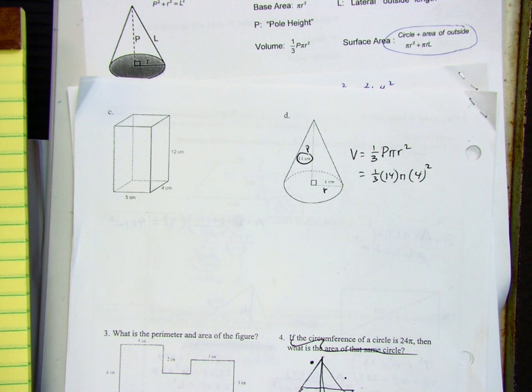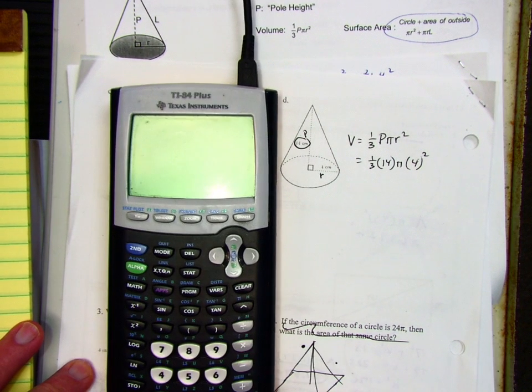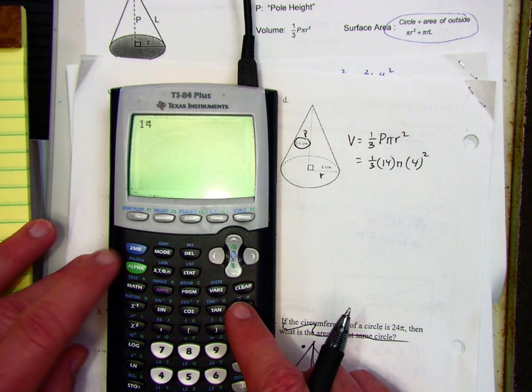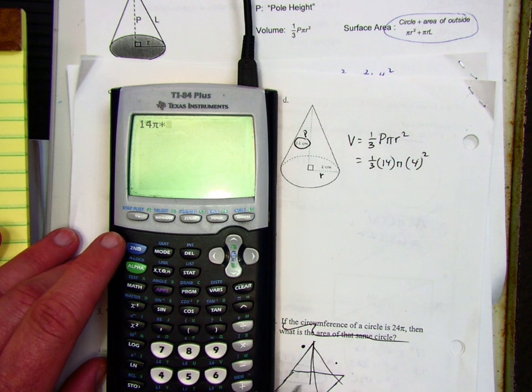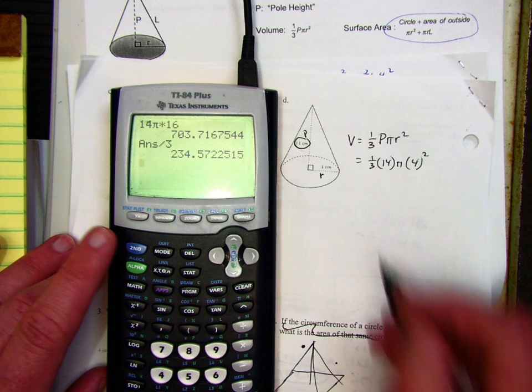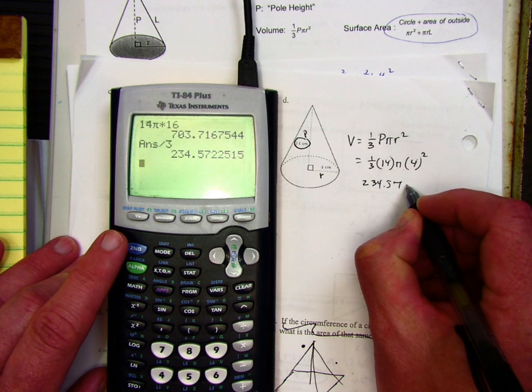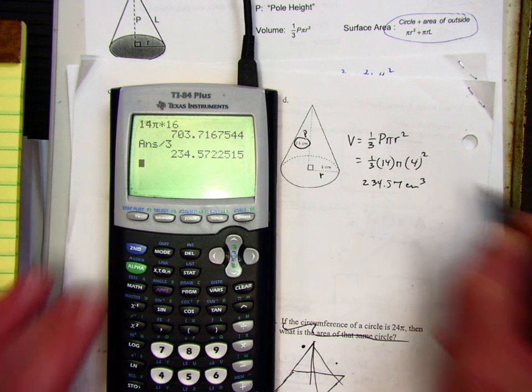Okay, and if I go ahead and compute that out, I'm going to do 14 pi times 16. I'm going to just go ahead and square the 4, divide it by 3. My volume on that is 234.57, and that would be centimeters cubed.